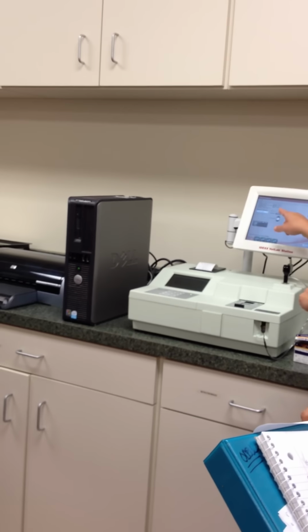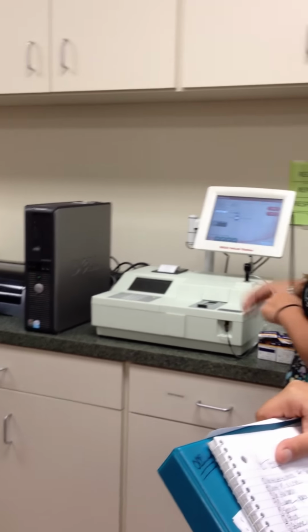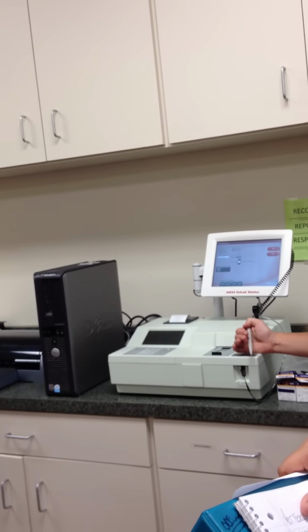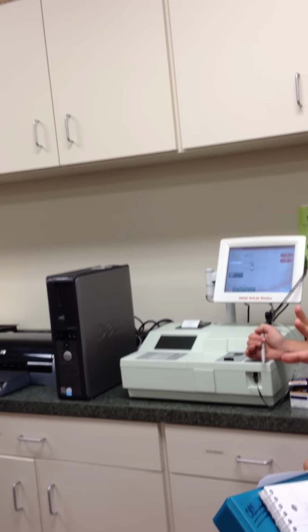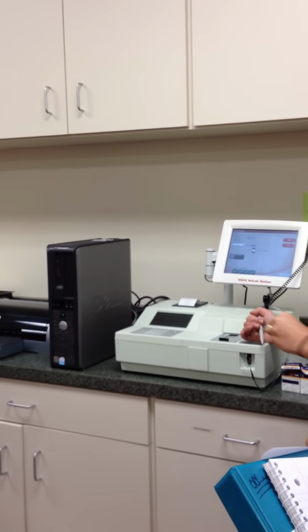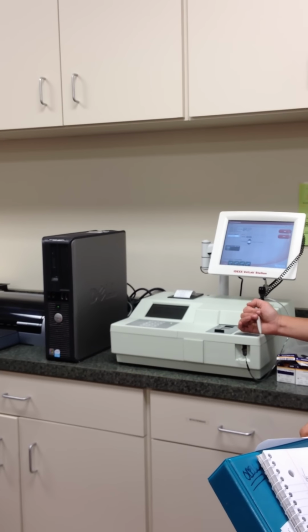All right, and then it's going to come up with this little box called dilution. What this is used for is, let's say I run a test and my ALT is through the roof and it's reading high. It's not even giving me a number. That is very difficult for us to assess. What we will do is we will go and dilute the sample with sterile water, okay?